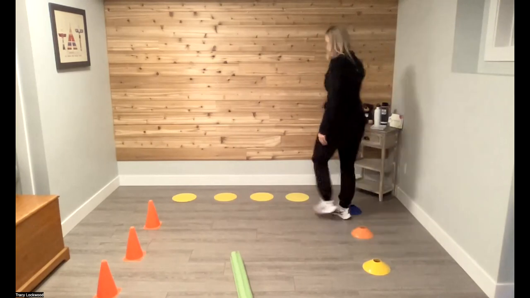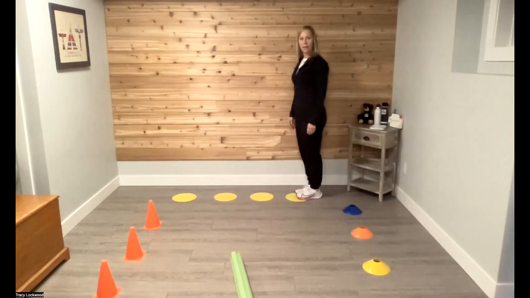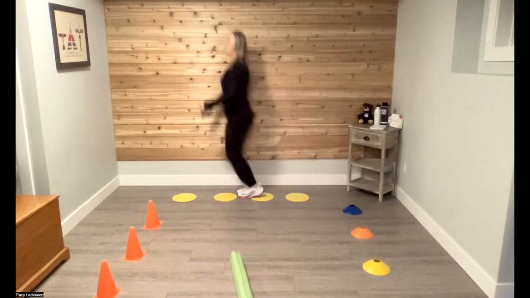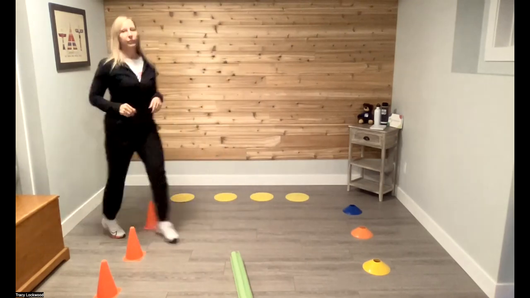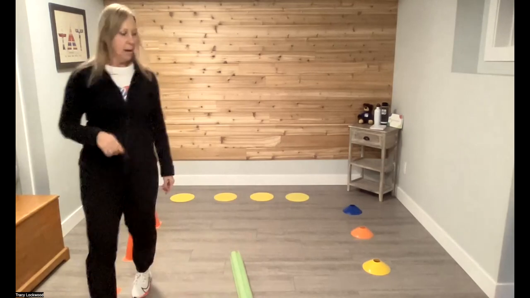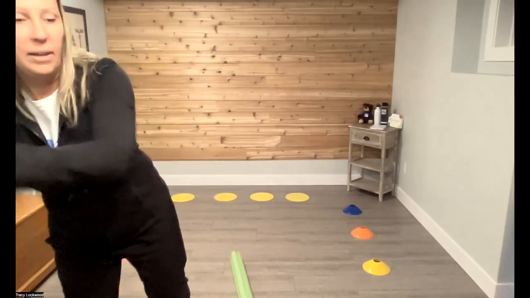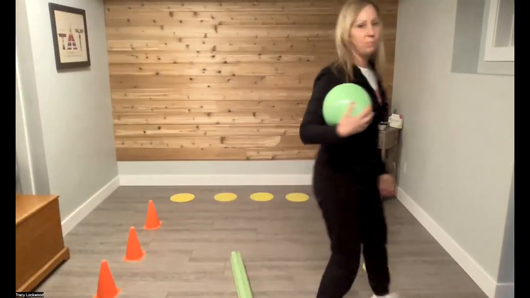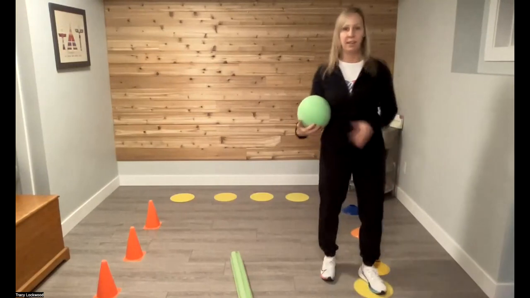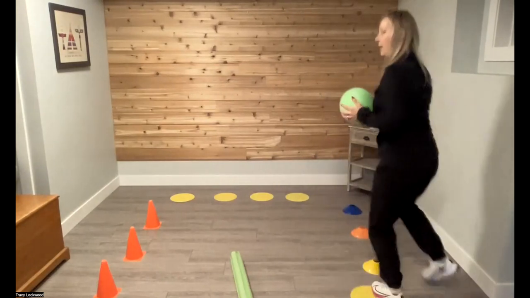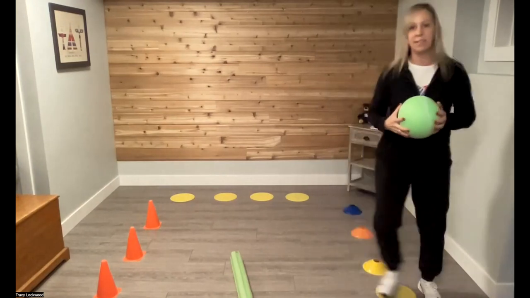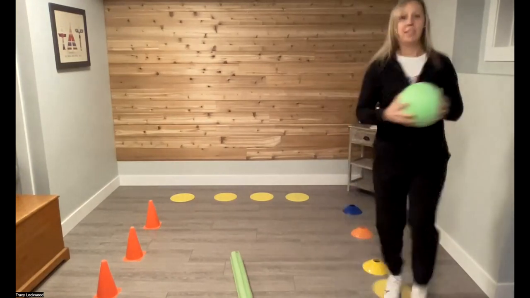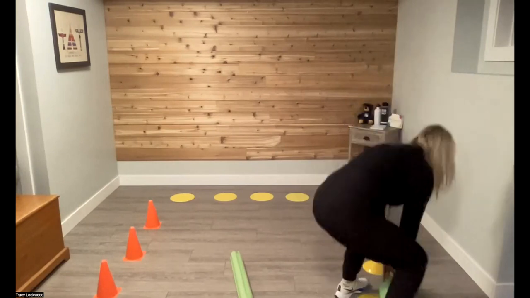And you can have little dots or spots where they can bound and jump on, and then you can have them even weave around some cones. I have a spot here that maybe you can have them pivot around. They have to pivot. They could pivot backwards. Maybe try with the other foot. Pivot, and then they can put it back down and keep going.